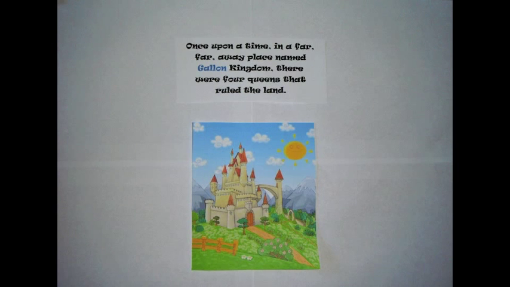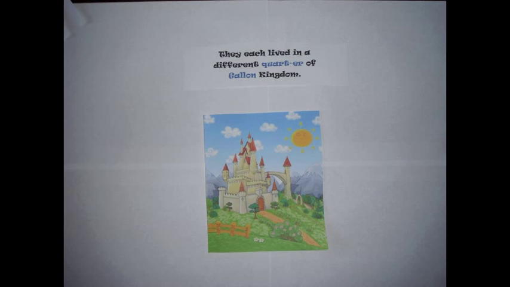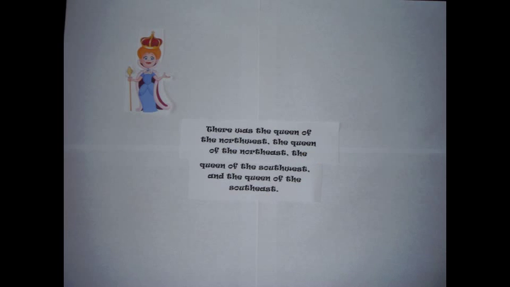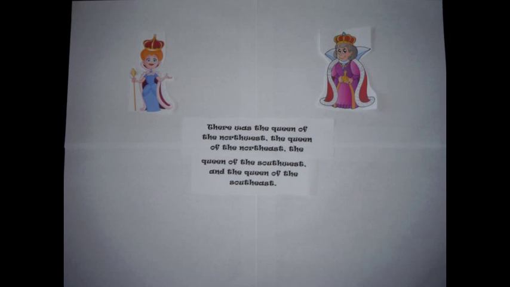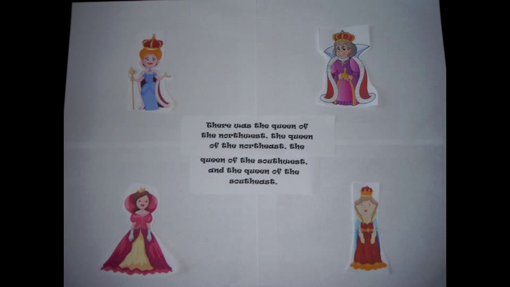Once upon a time, in a far, far away place named Gallon Kingdom, there were 4 queens that ruled the land. They each lived in a different quarter of Gallon Kingdom. There was the Queen of the Northwest, the Queen of the Northeast, the Queen of the Southwest, and the Queen of the Southeast. They were each very tall and powerful.